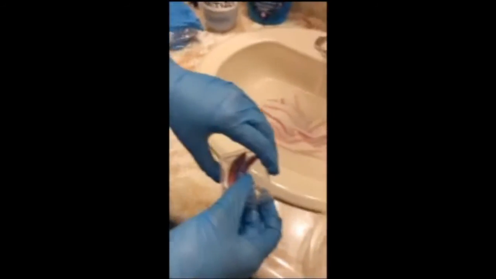And place the denture cup in the kidney basin. Remove gloves. And use a paper towel to turn off the faucet. Practice hand hygiene before donning new gloves.